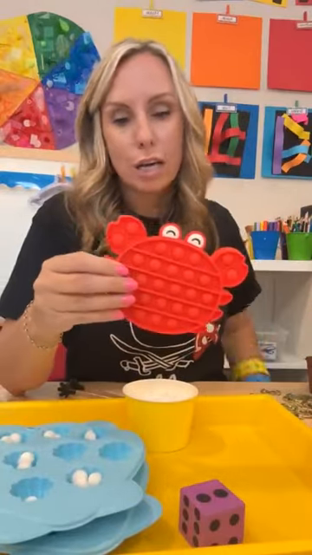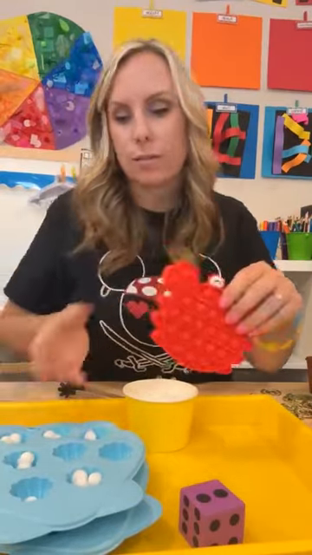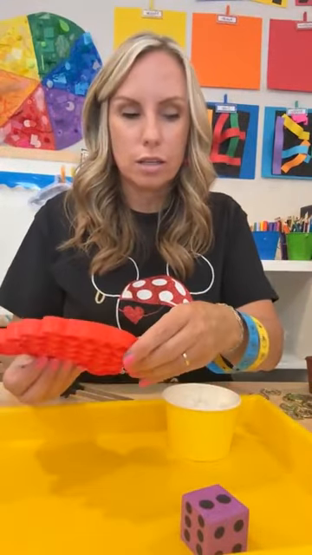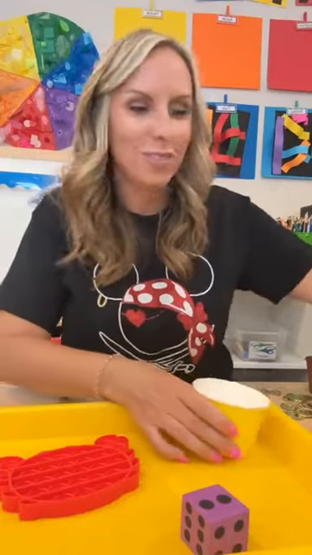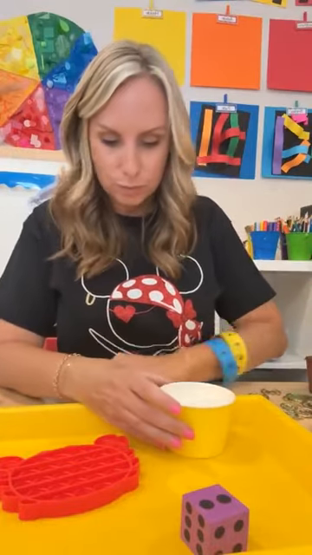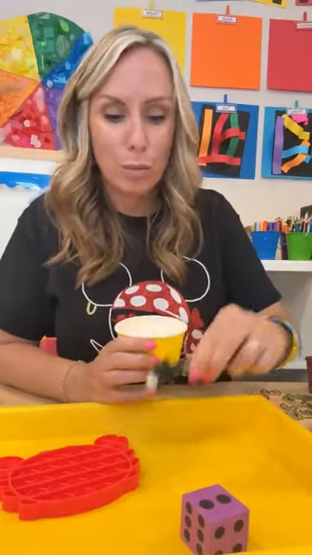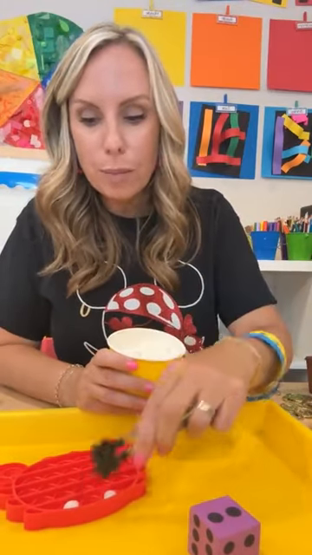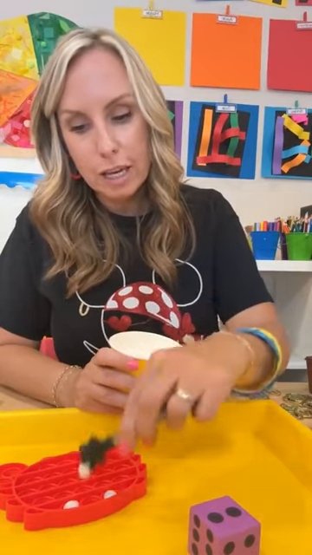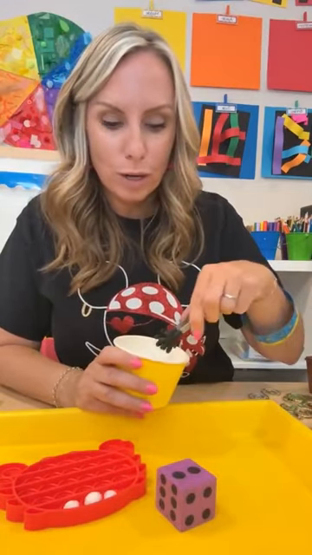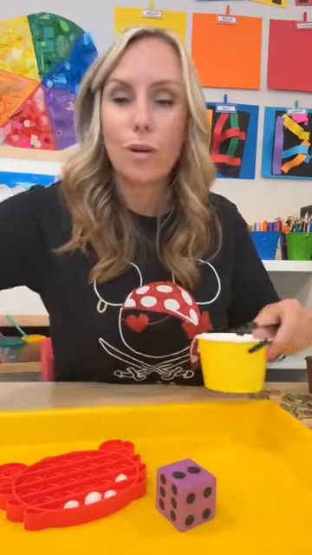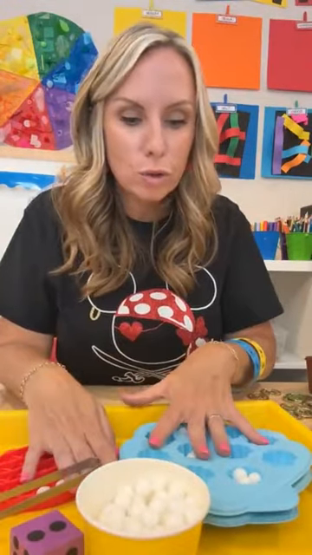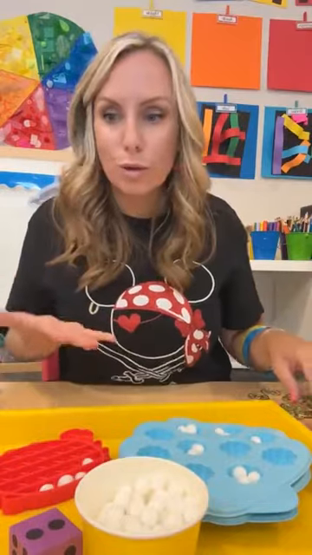Now, if you don't have these trays, don't forget, I know the poppet craze is a little bit over, but if you have any like ocean poppets, like maybe you have a crab and some other animal, I would just grab red ones, and they can put the little pom-poms in the poppet. And it's, again, great fine motor. You can add a dice if you want, whatever you want to do. So roll and fill with a dice or without a dice. And you can use like the ice cube trays, or if you have any poppets, those work too.